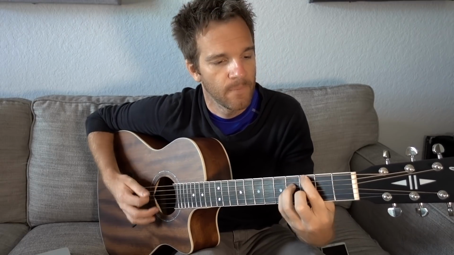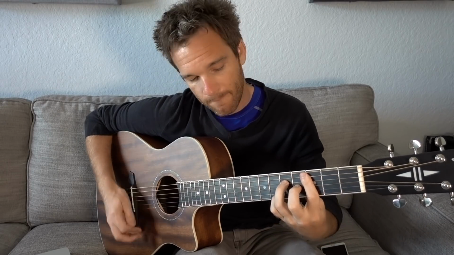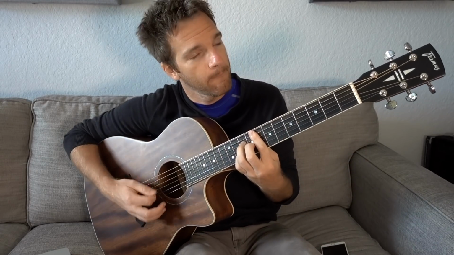So in G, 1, 2, 3, 4, 5, 6, that flat 7 would be F. So F major 7 is another chord voicing that I think of as fair game in the key of G. So like G major 7 to C major 7 to D major 7 to F, D major 7 to C, F. That's another good one. So that would be a flat 7 major 7 chord, one way you could try to communicate that.